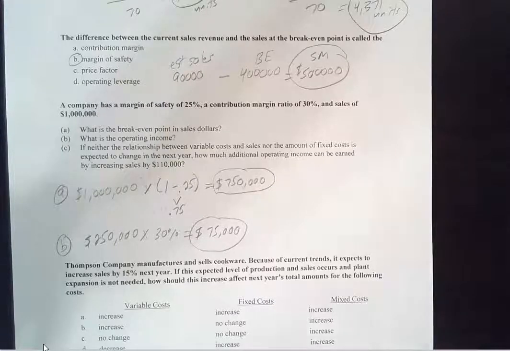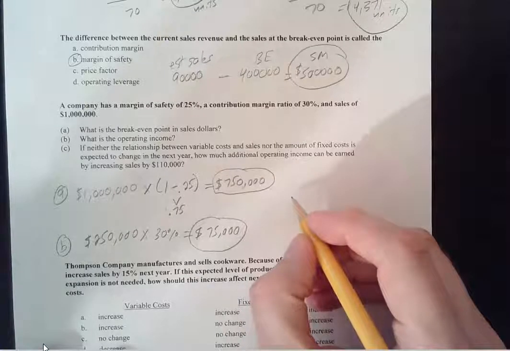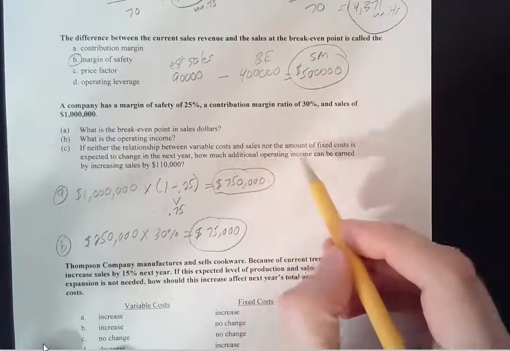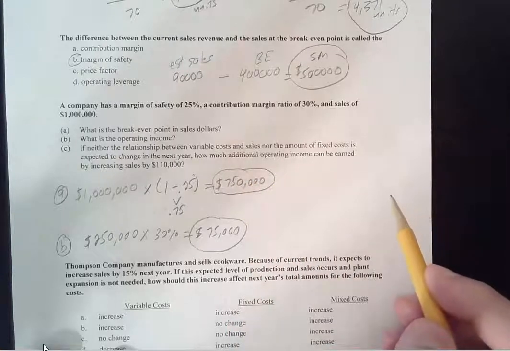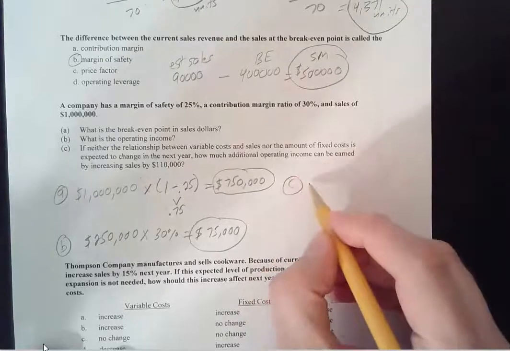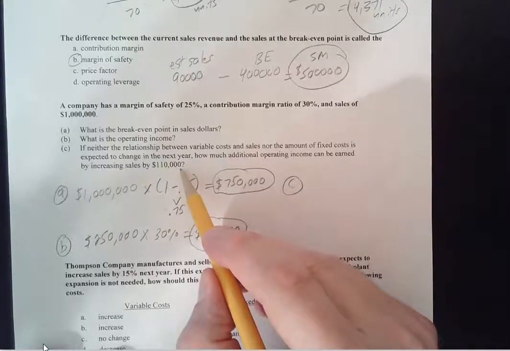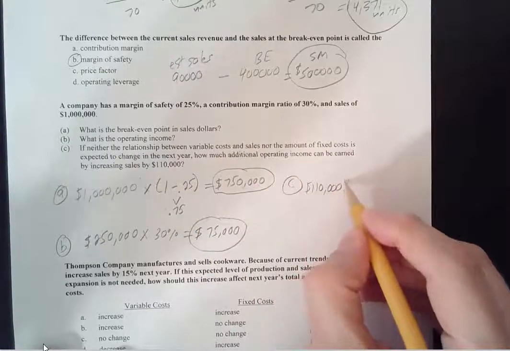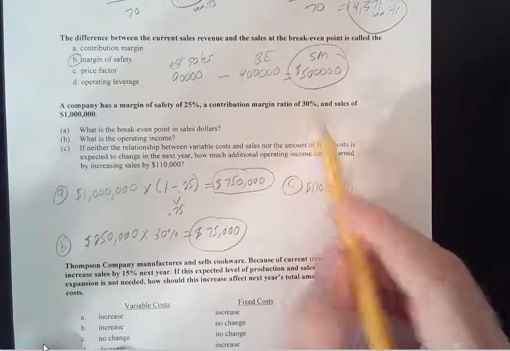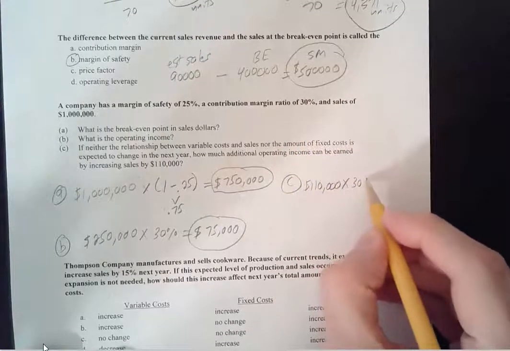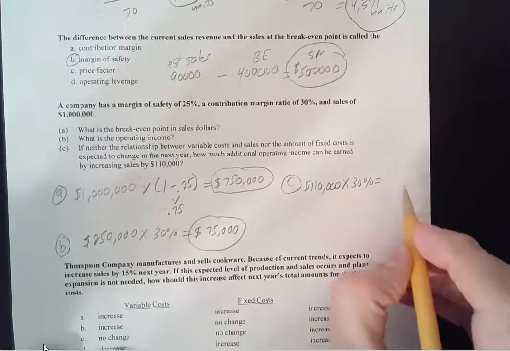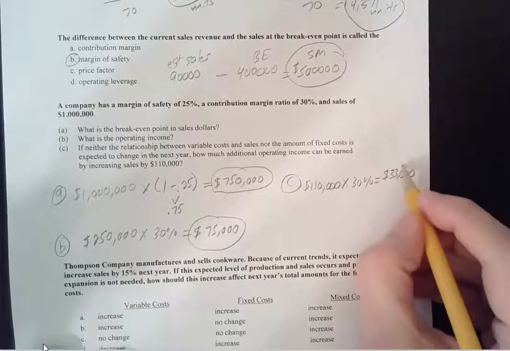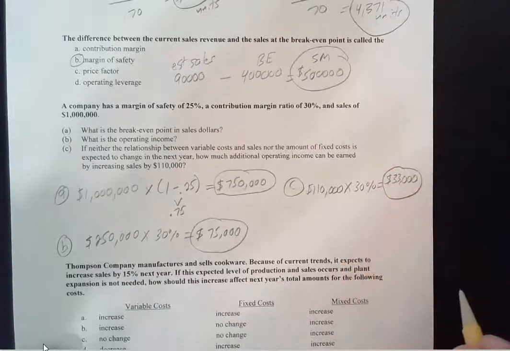All we really have to do here, because they're asking us how much additional operating income can be earned, is take the figure that they've given us of 110,000 and multiply it by the contribution margin they've already provided us. And if we do that, we're going to come up with an answer of $33,000. And that is our final answer.